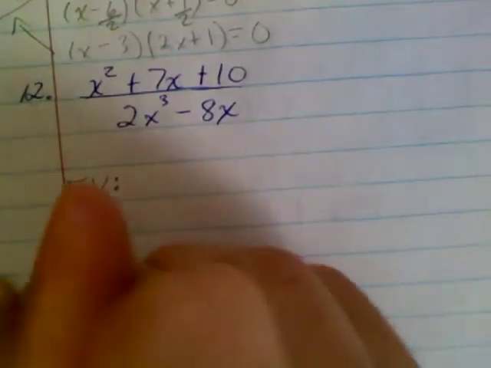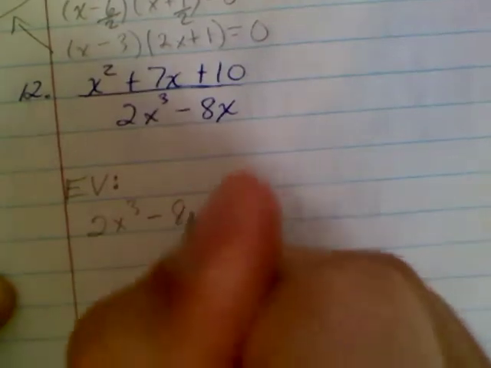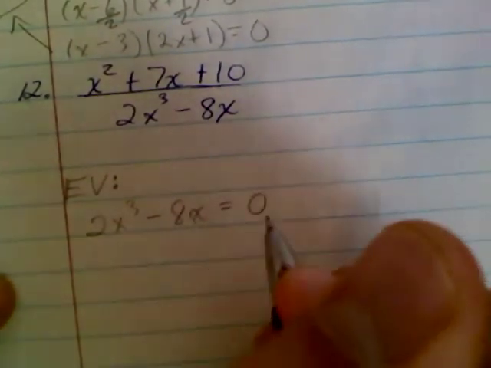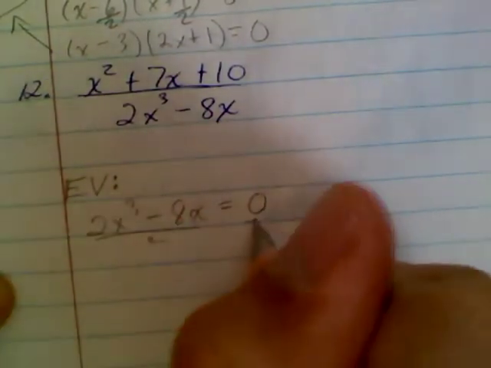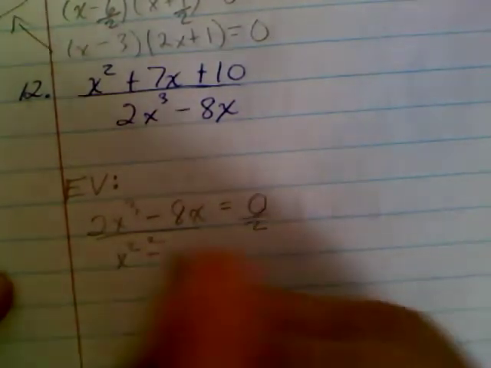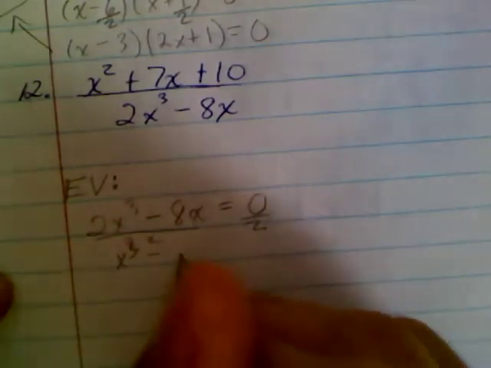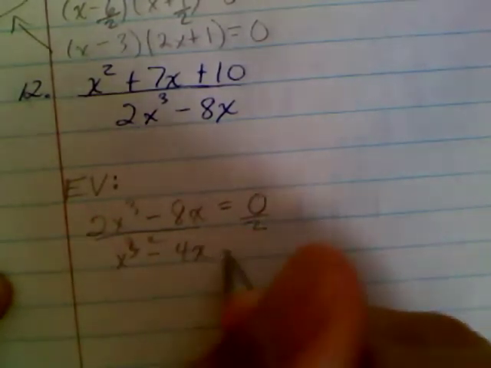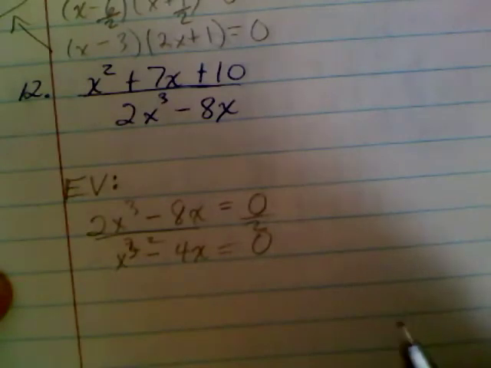We're going to set the denominator equal to 0 to find excluded values. 2x cubed minus 8x equals 0. Divide both sides by 2 and get x cubed minus 4x equals 0.